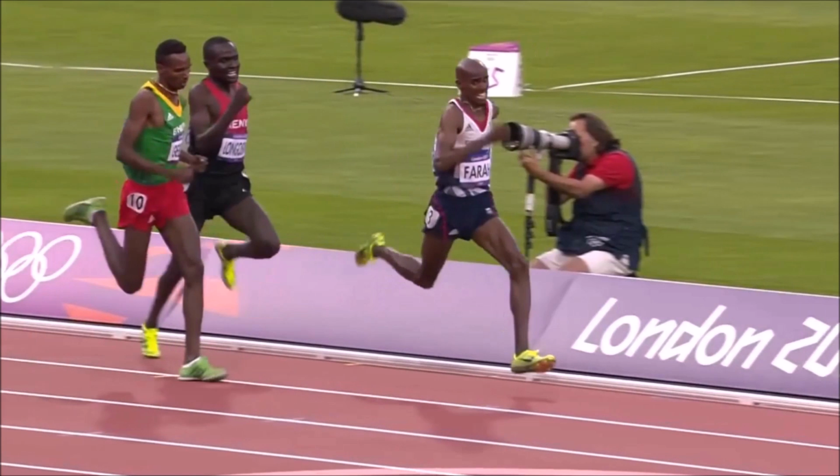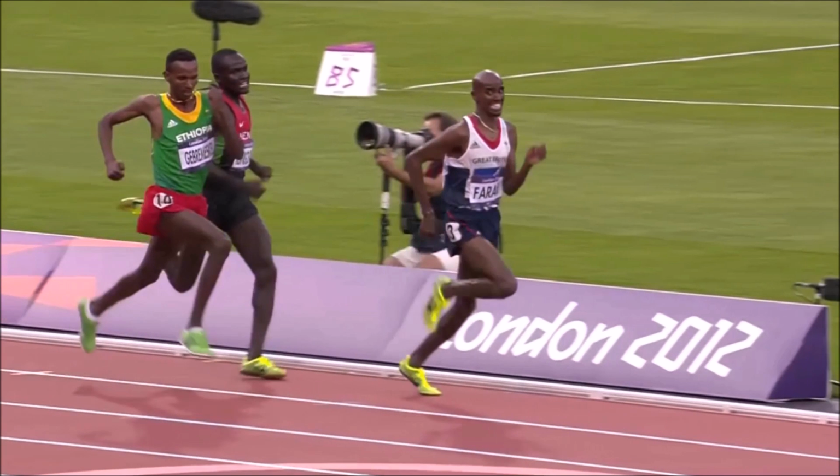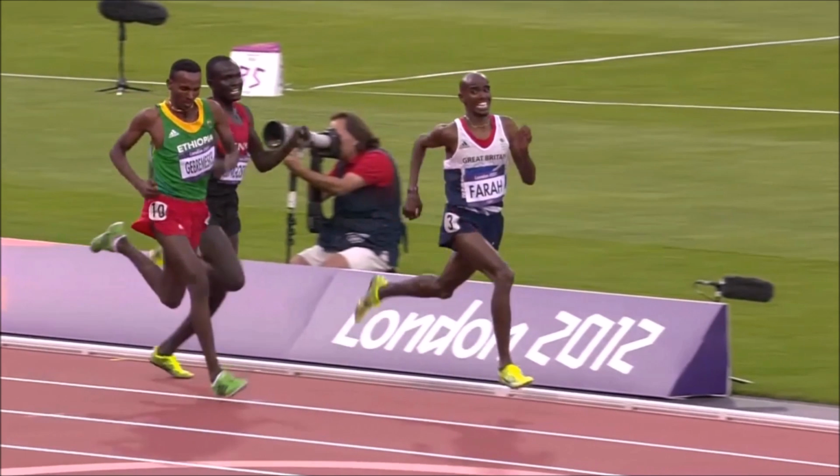Everyone, it's Bretta Riches here from runforfoot.com, and today I'm going to be talking to you about Mo Farah's stride and how you can apply some of his specific biomechanical traits that will help bolster your performance.